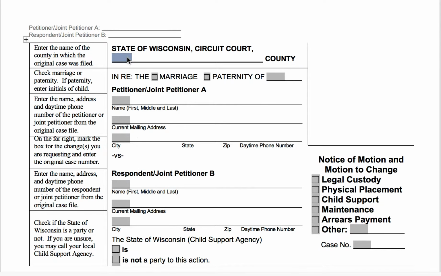All right, so I'm going to start at the top, this very first section. In this first section, I'm just going to put the county where the case is located. So you'll put the county where your case is located. I put Milwaukee because that's where the Justice Center is, and that is where our sample case is located. But if your case came out of a different county, then you're going to put that county.